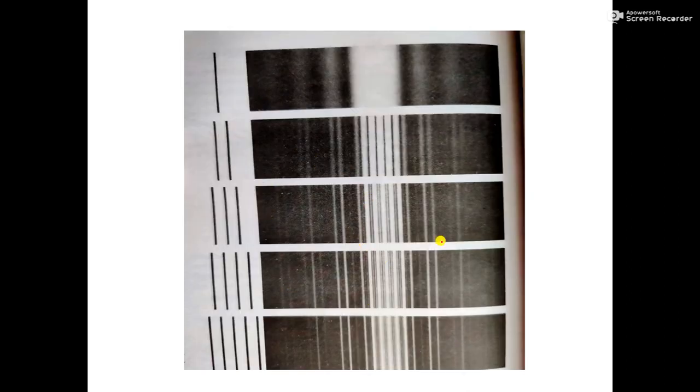This is the picture of a grating spectra, which you can see in the laboratory. This is the number of slits, and these are the different orders, that is, the number of maxima and minima changes with the number of slits.